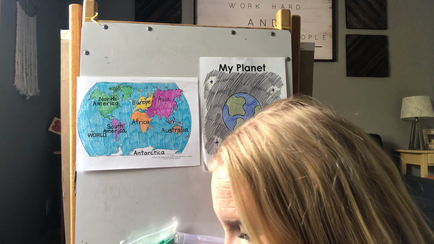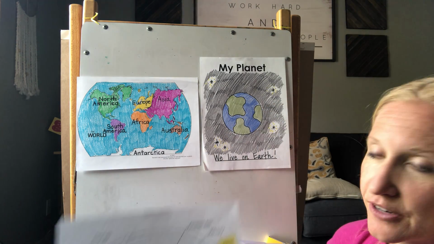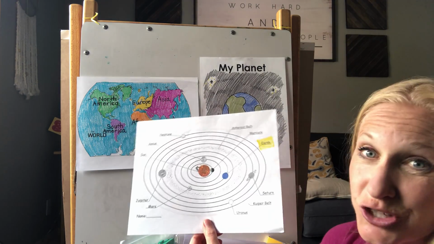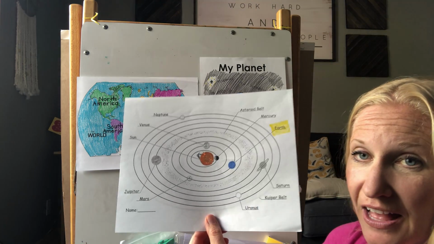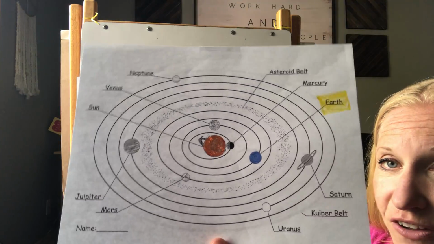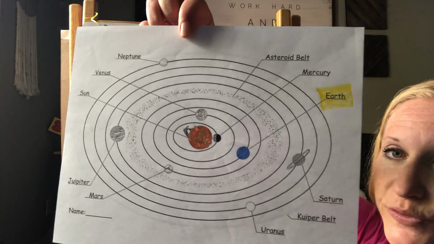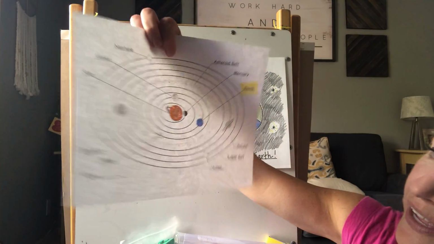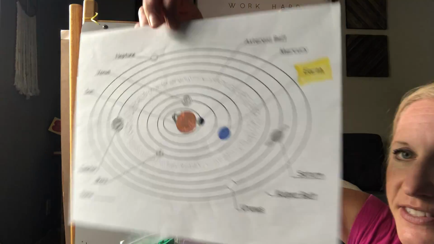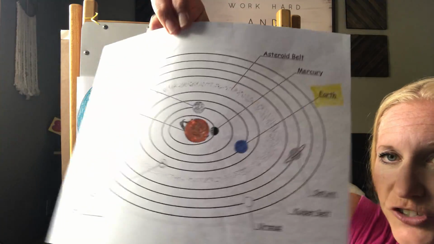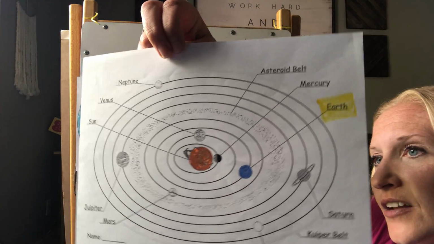Your last page is a diagram of our planets. And there's not too much to do on here because it's already all labeled for you. The only thing that we did last year was we colored the sun orange and we colored Earth blue since it's the planet that has water. And then we highlighted Earth last year, but that was pretty much it.